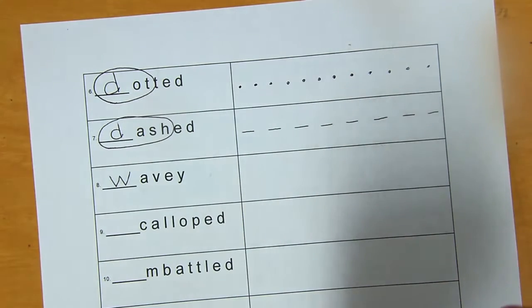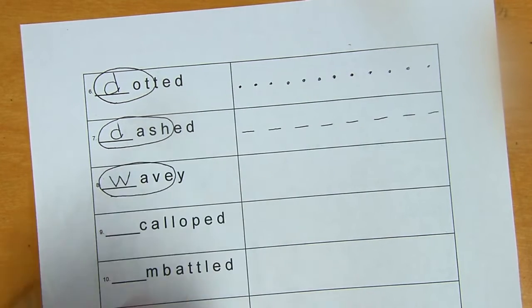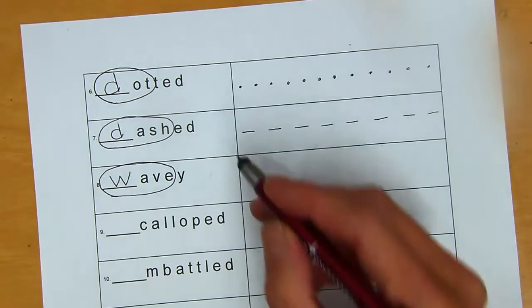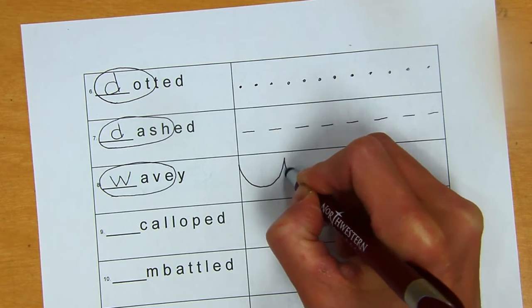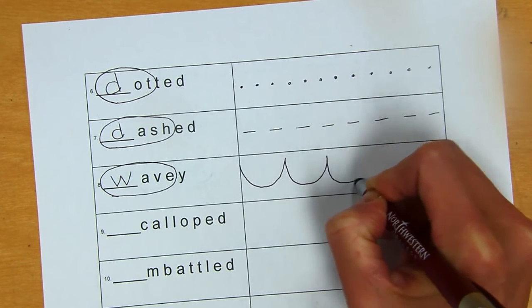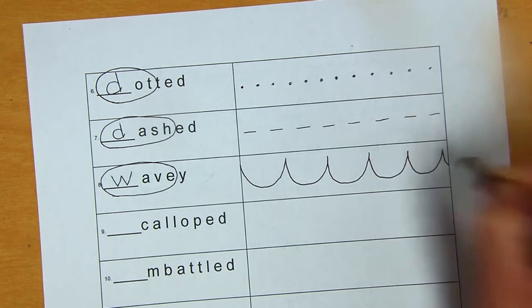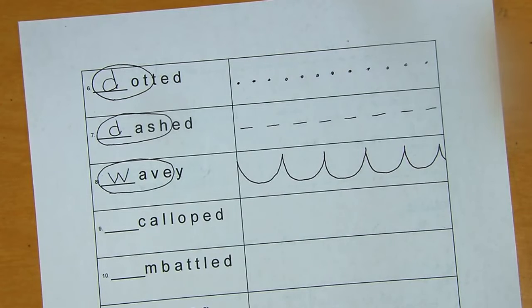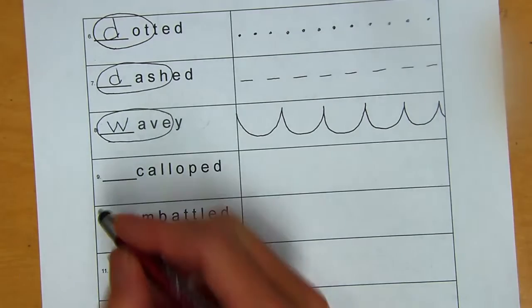Next, we have wavy, wavy. So add your W. And I see the word wave in wavy. This one starts at the top at a point, has a round at the bottom, and comes back up to a point. So round on the bottom, point at the top. This is how I tend to draw waves of an ocean or a lake, with a wavy line.